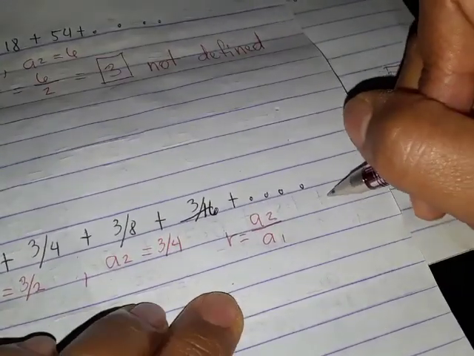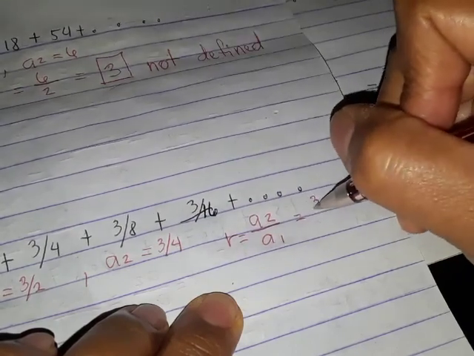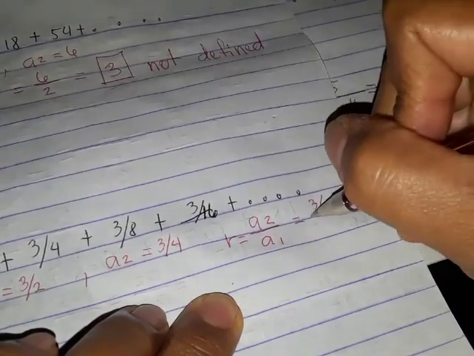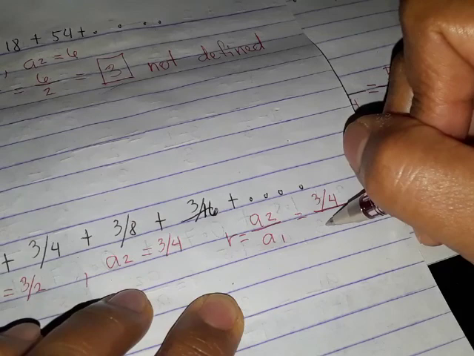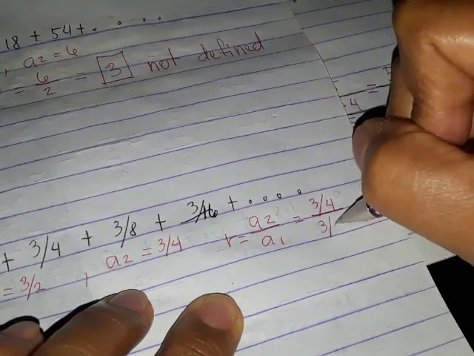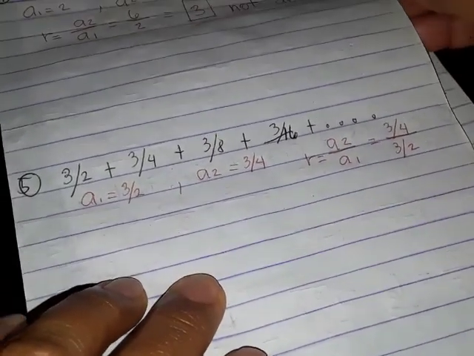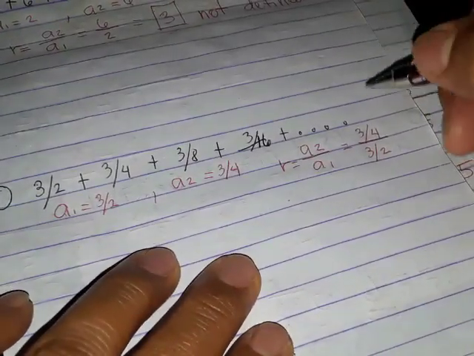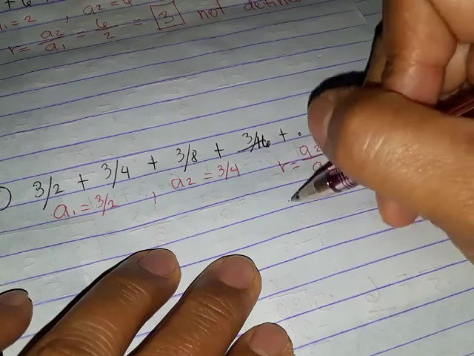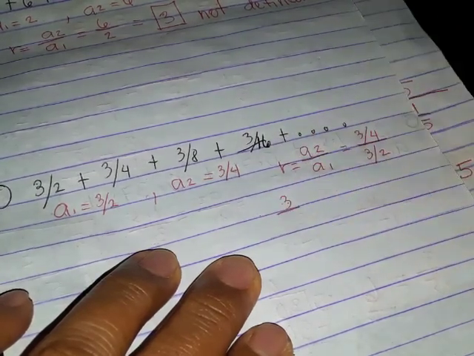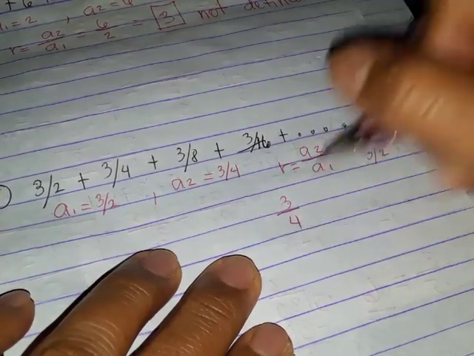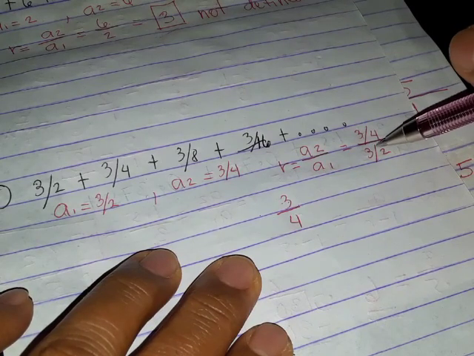Ang ating A2 ay 3/4. Ang ating A1 ay 3 halves. Okay. Division of fraction. Ang pag-divide ng fraction, again, copy the first term, 3/4.